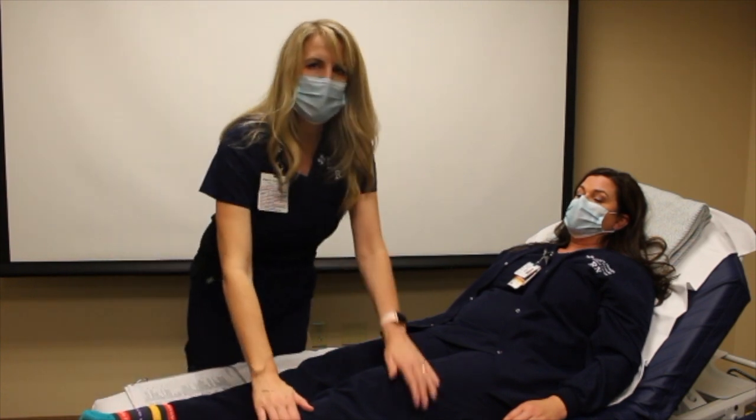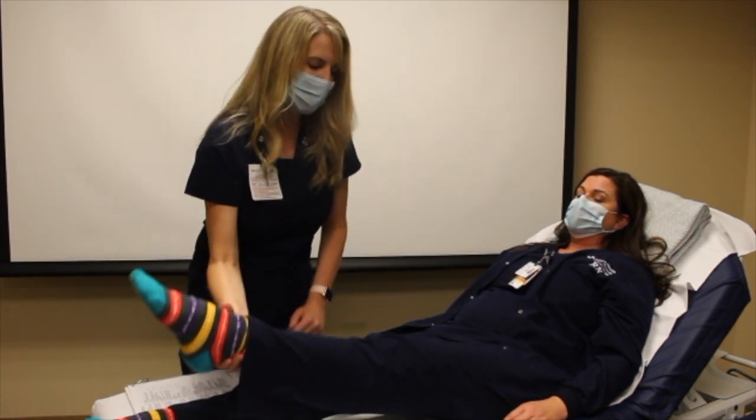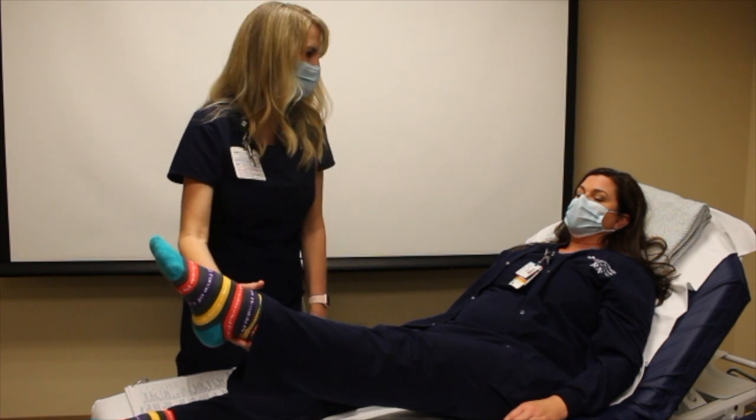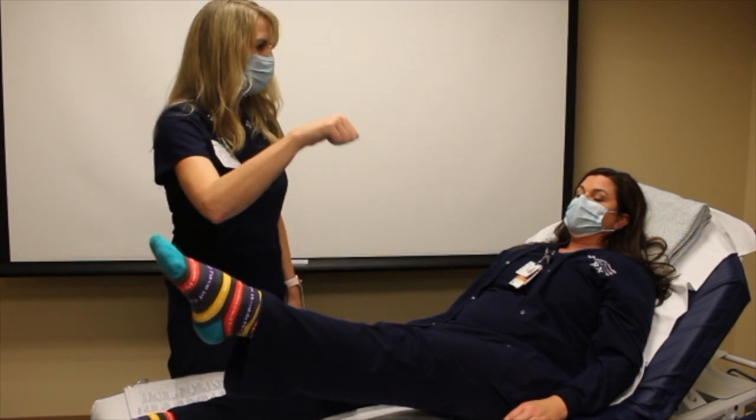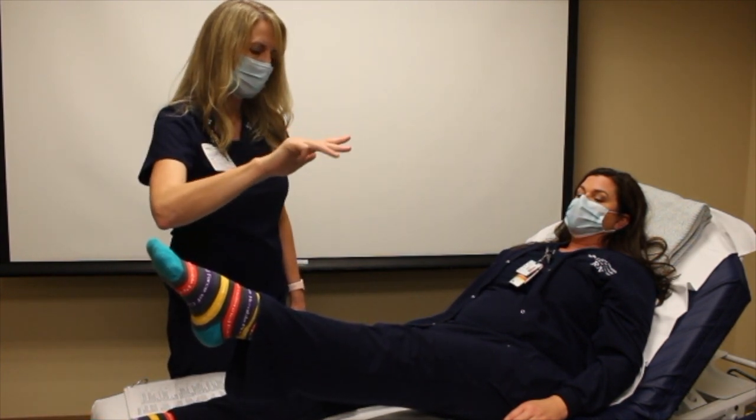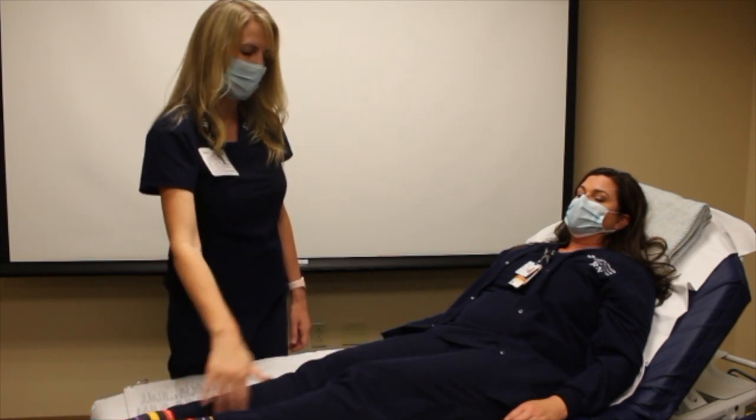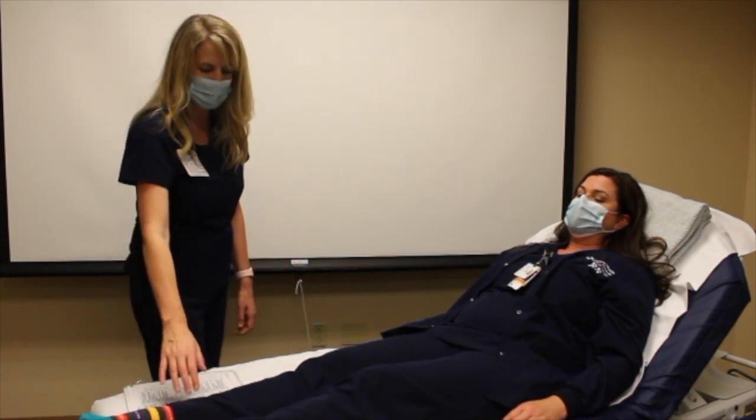So let's again start with her good leg. I'm going to have you hold up your leg at a 45-degree angle, and I'm going to count to 5. 1, 2, 3, 4, 5. Great. You can go ahead and lower that. I saw no drift. That's a 0.